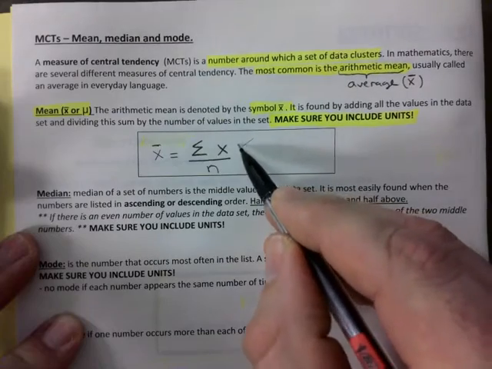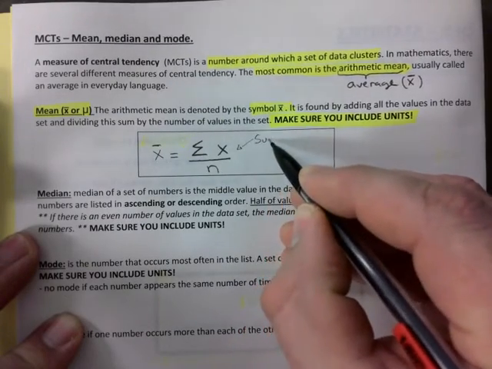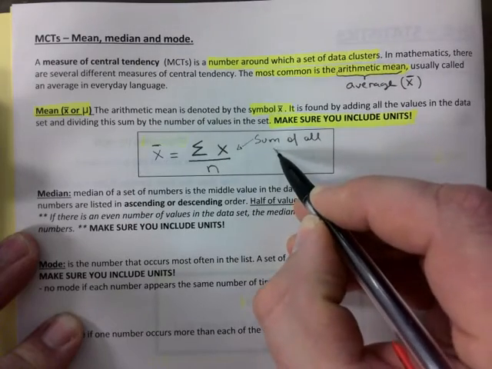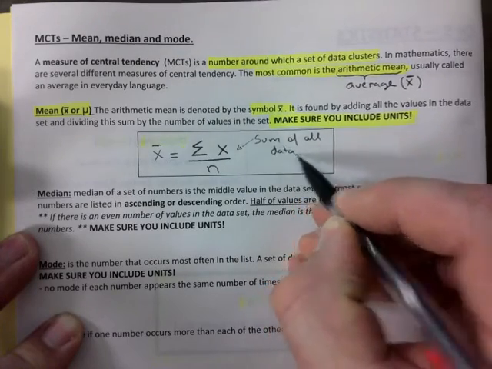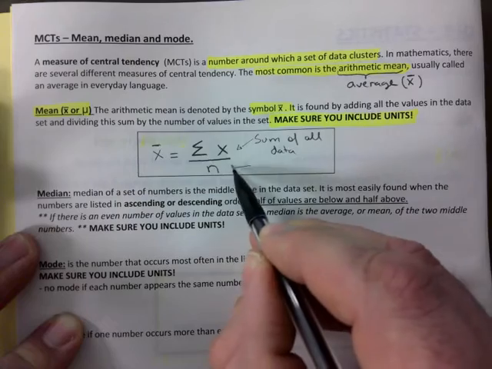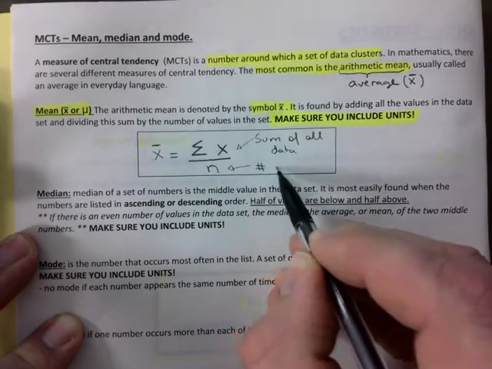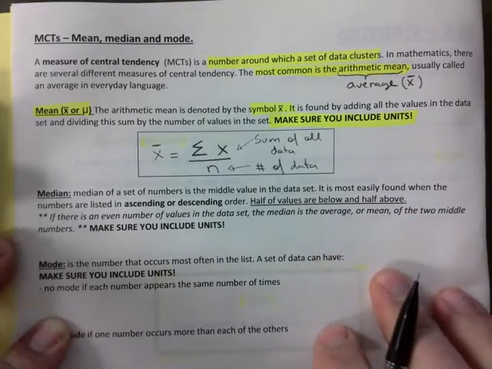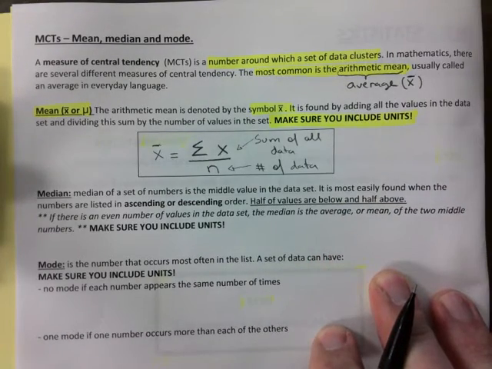So the top is the sum of all data, and the n represents the number of data.